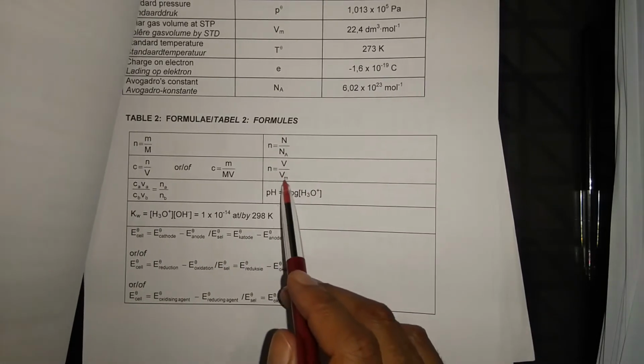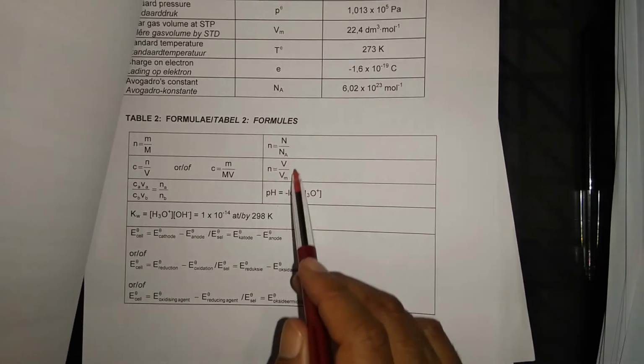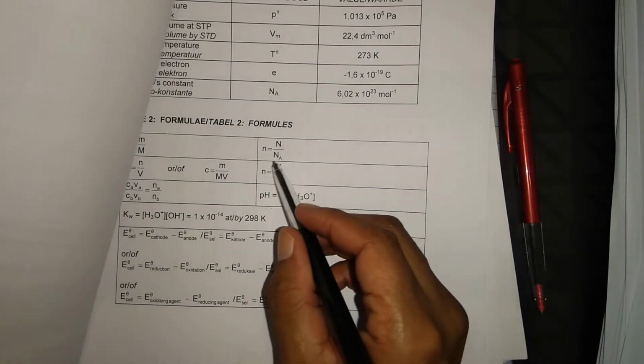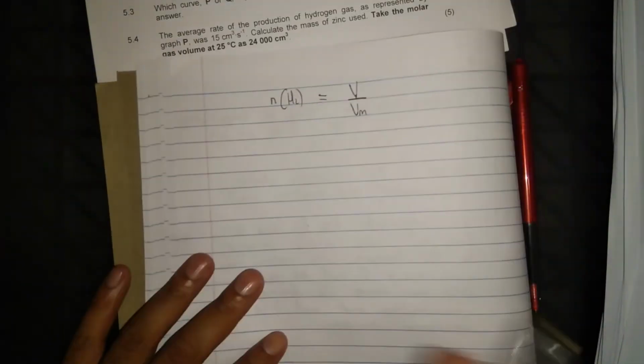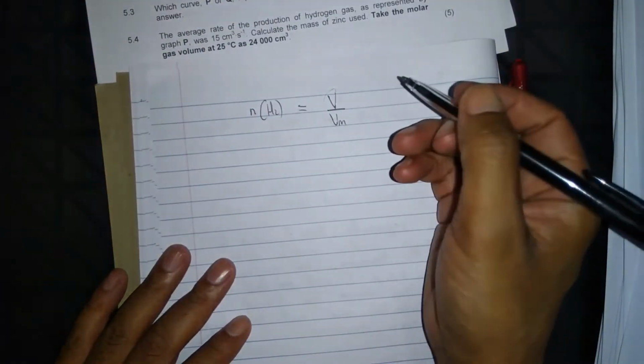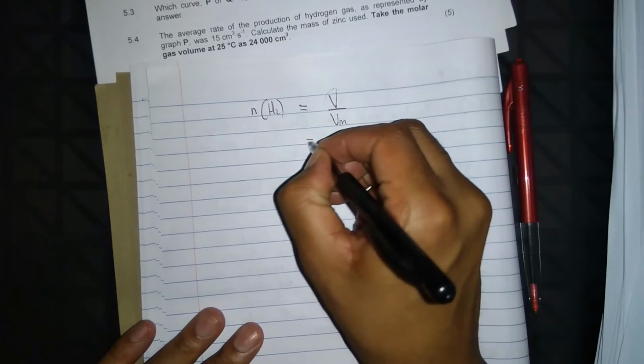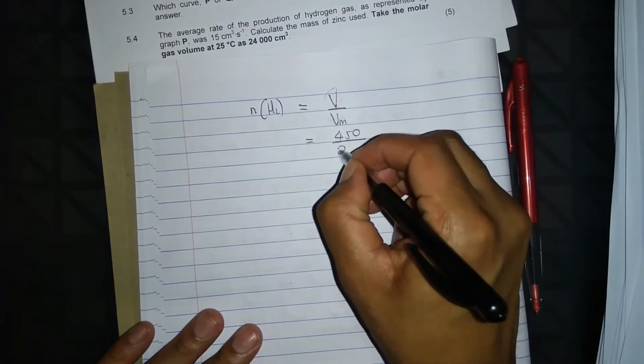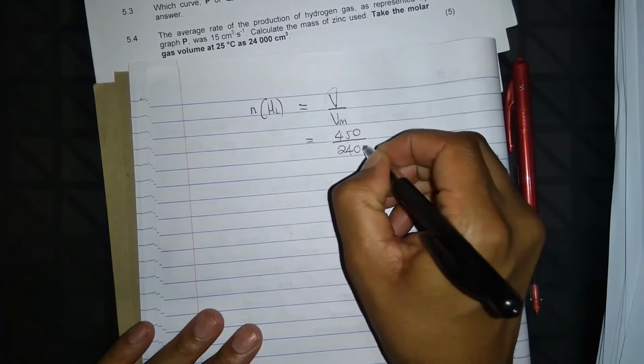Since we have the molar volume, we need to use the volume formula, and we can only use it if we have the volume formed. So we calculate 450 divided by the molar volume, which is 24,000.